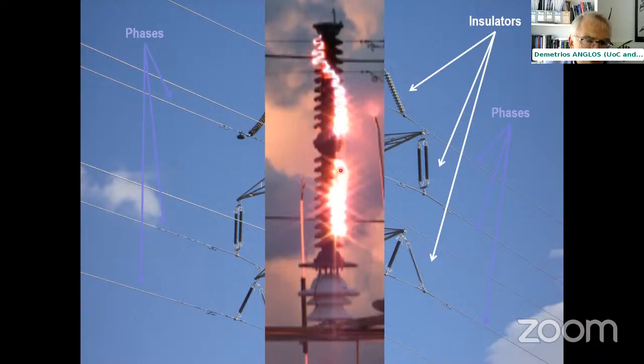But this flashover actually changes the surface of the insulator and changes its hydrophobic capacity. It's important for these insulators to be highly hydrophobic so that water does not really stay on them. And this is something that needs to be checked periodically.